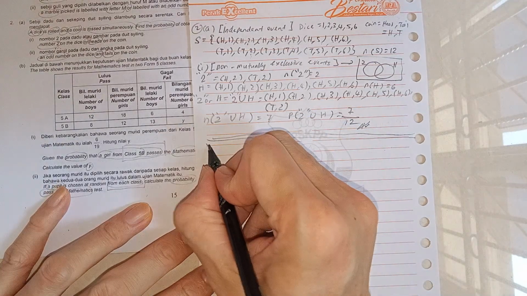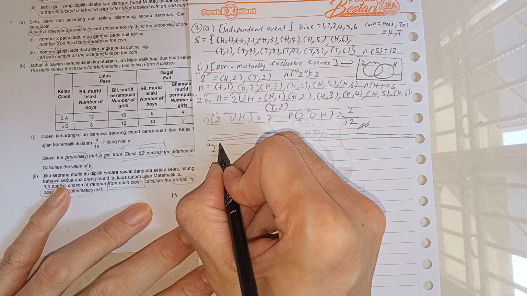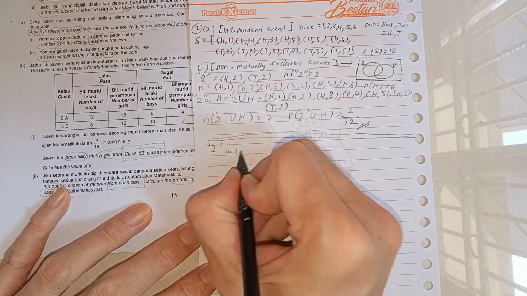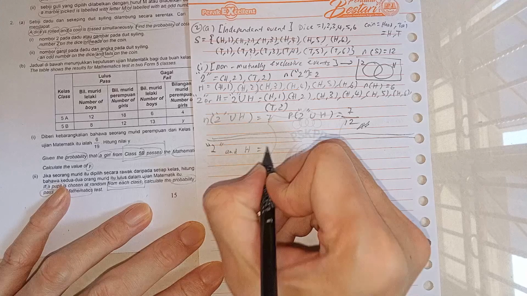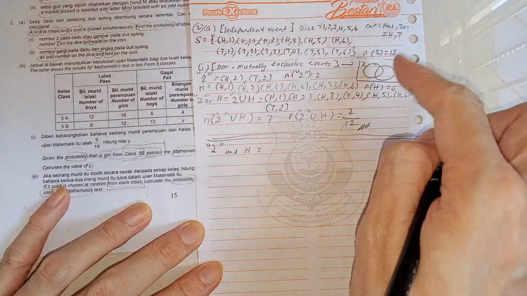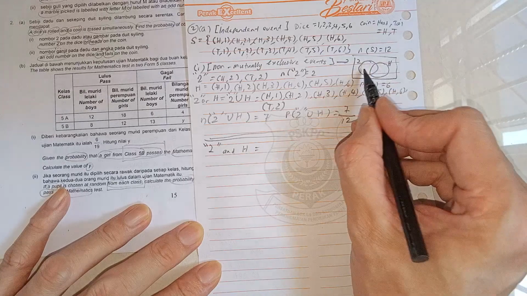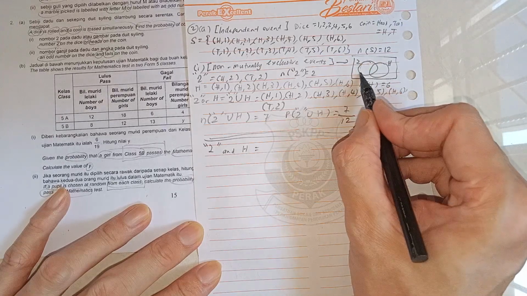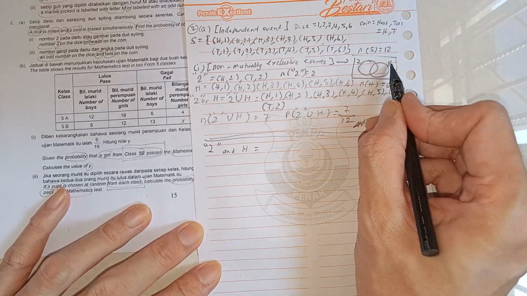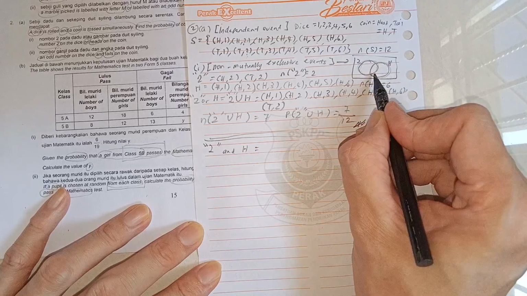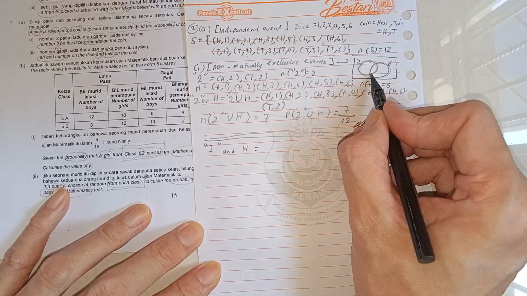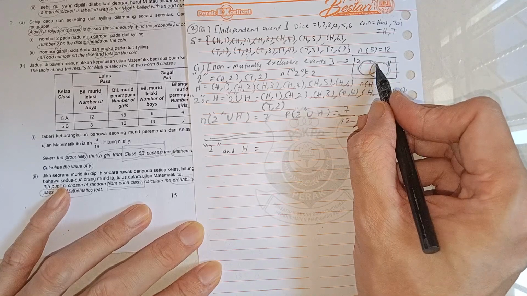So it can be 2 and 8. Because if you want to use the second method, it's non-mutually exclusive, that means probability of 2 plus probability of 8 minus the probability of 2 and 8.